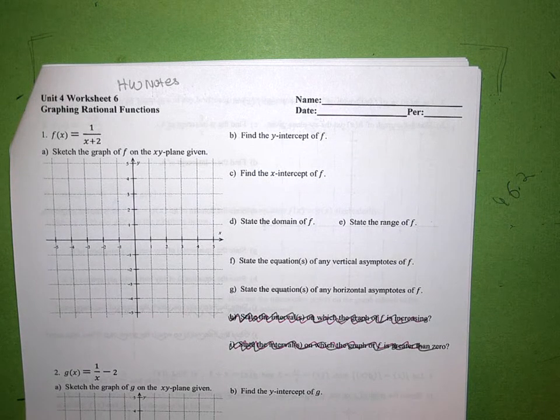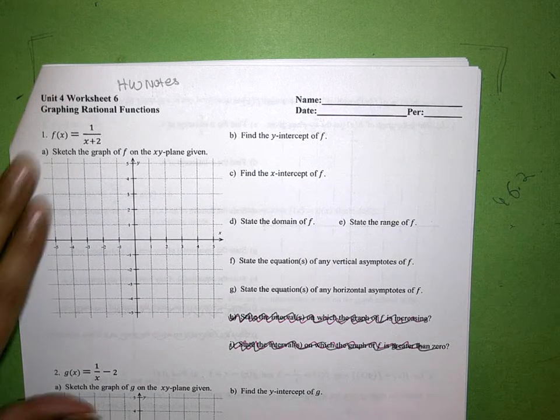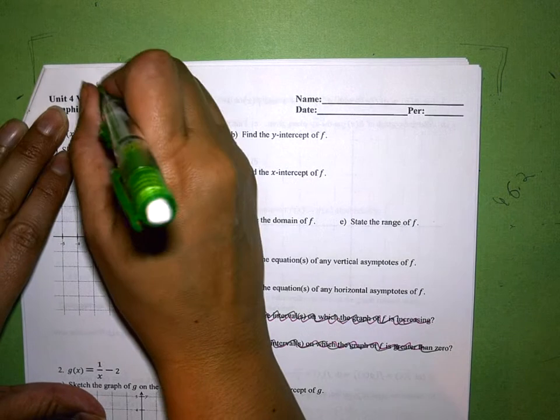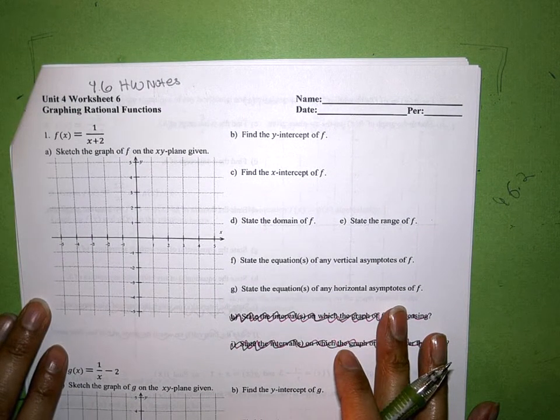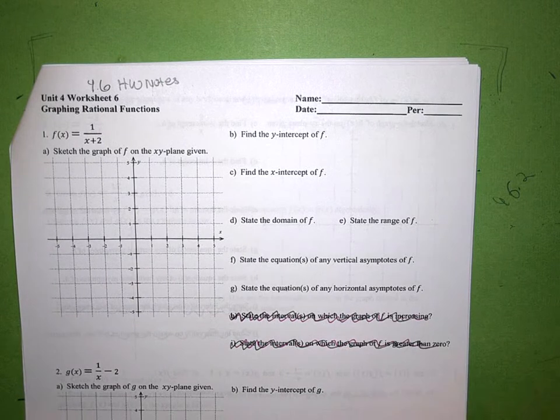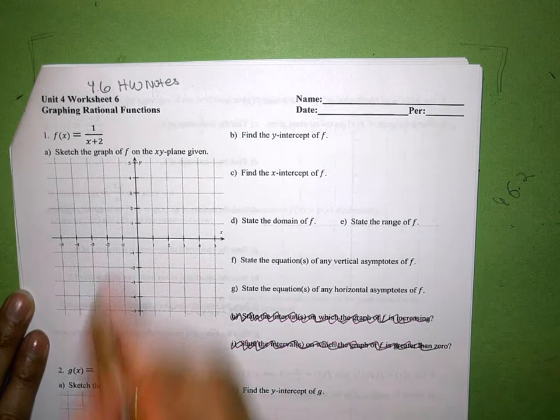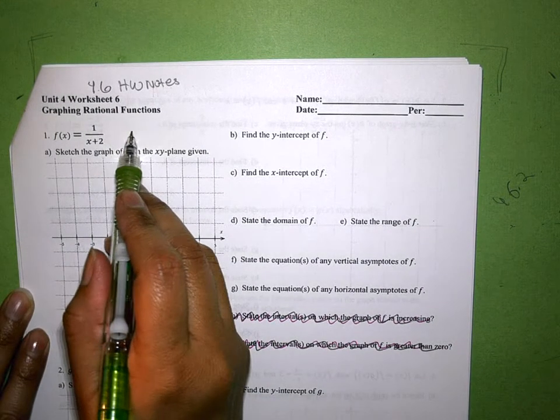This is Math 3, 4.6 homework notes. That's Unit 4, Lesson 6. We are skipping Worksheet 5. You can cross it out altogether. We're going to be graphing rational functions.